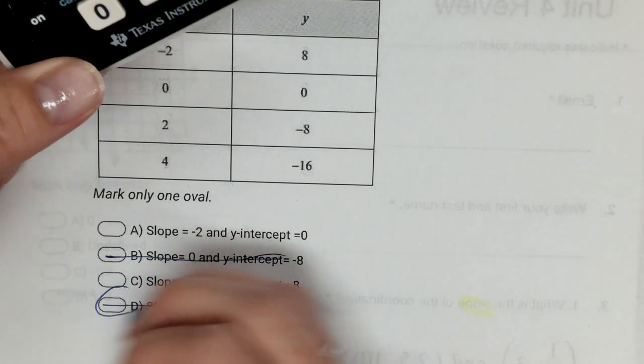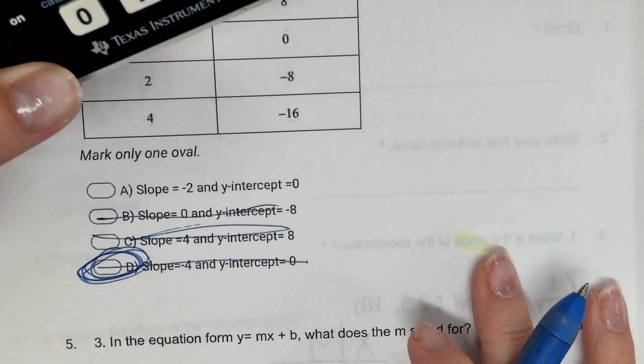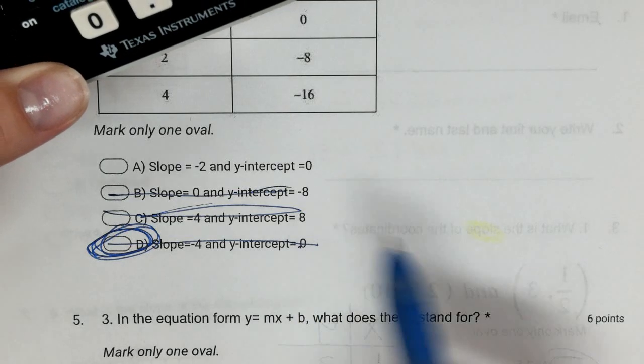Oh, I didn't mean to mark out D. I meant to mark out that one. Because I accidentally marked out D and the y-intercept was 0. I meant to mark out C.